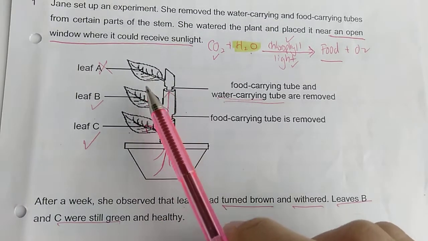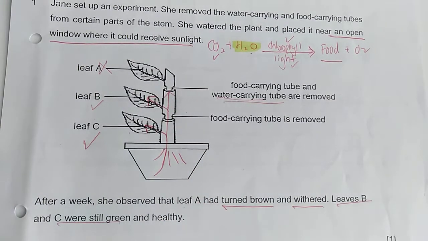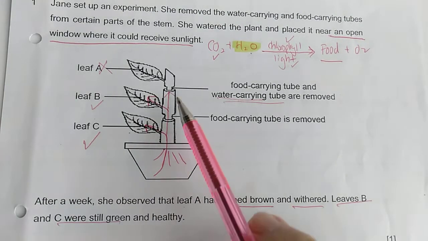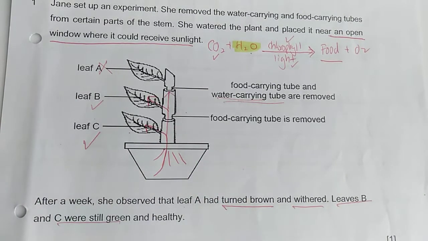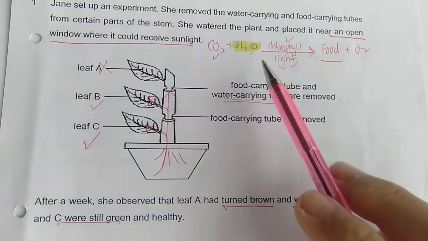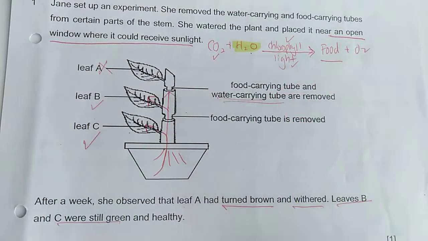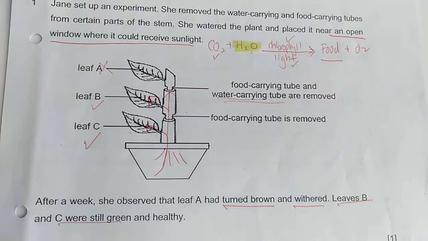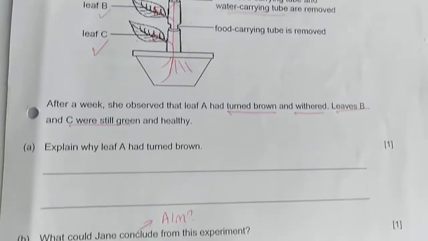They observed whether the leaves are alive or not. In other words, the cutting of the parts is meant to show that the leaves need water to make food, and therefore without water it will die. So how do you know whether it has water or not? Well, by removing the water carrying tubes, that will then indicate, oh, if this leaf has no water, it cannot make food. So remember, let's go back to this again.